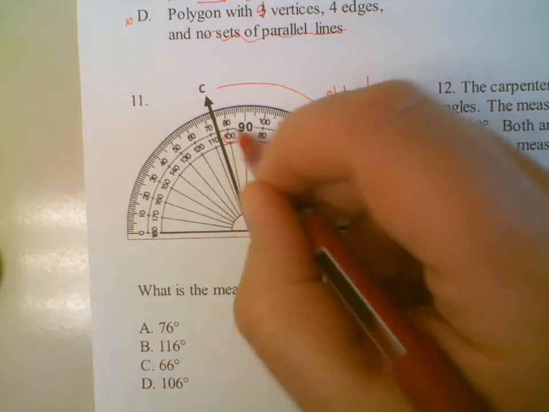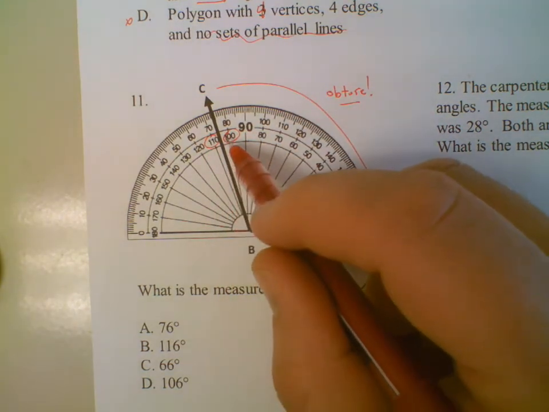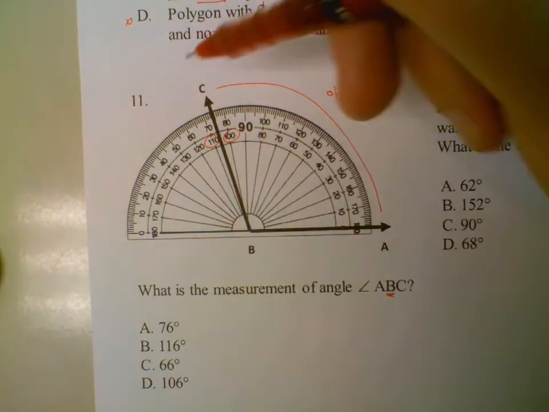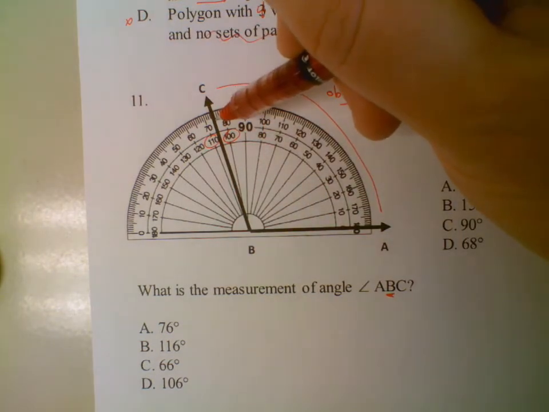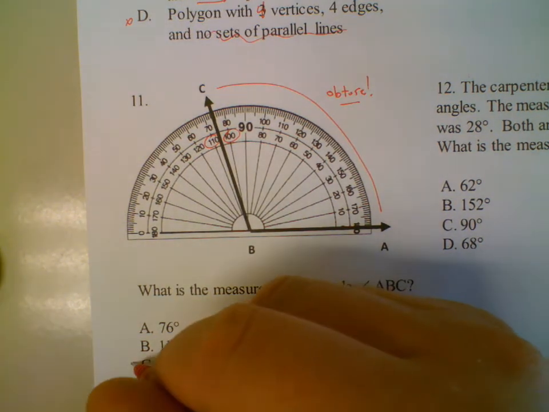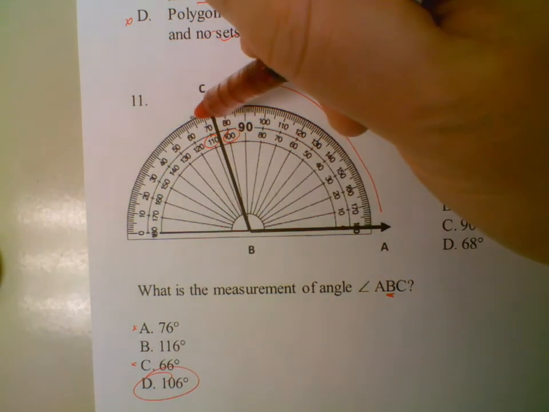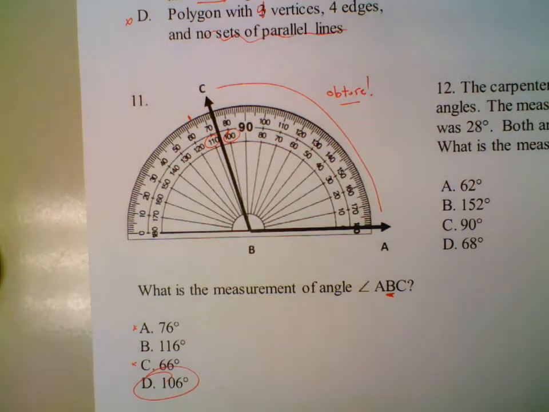It's between 100 and 110. I'd say it might be a little closer to the 100 side. So this is 105 right in the middle. I'd say maybe 106. These guys are acute. And I think 116 would be about there, wouldn't it?